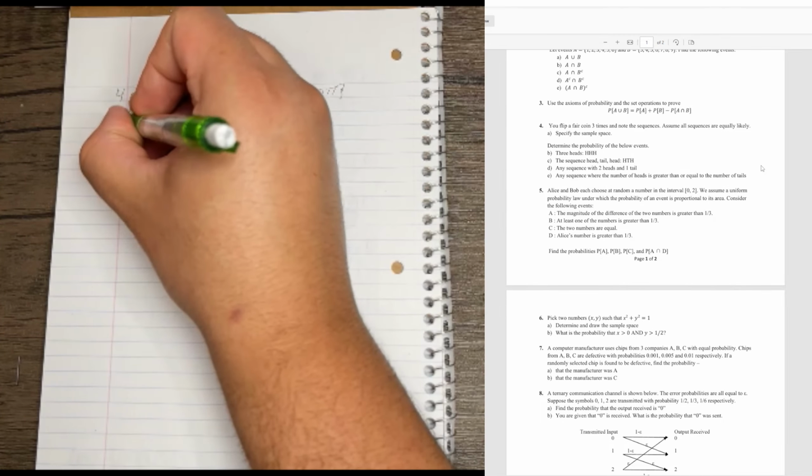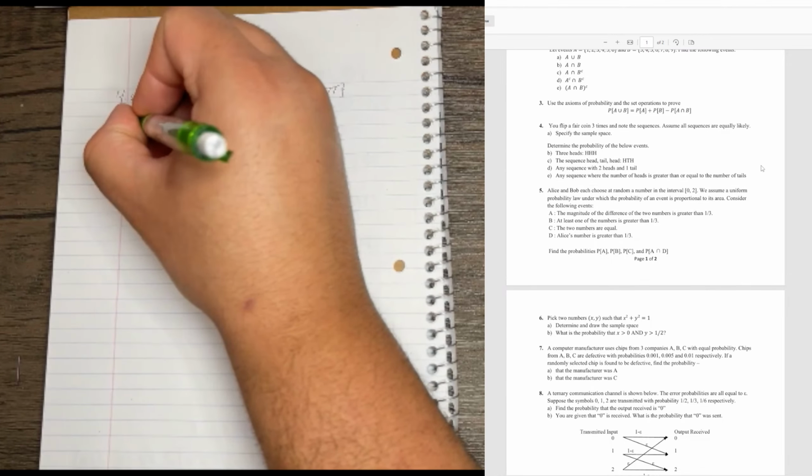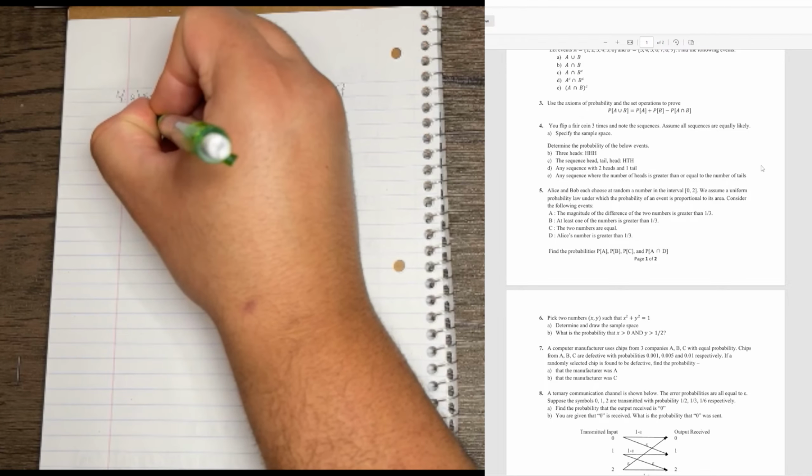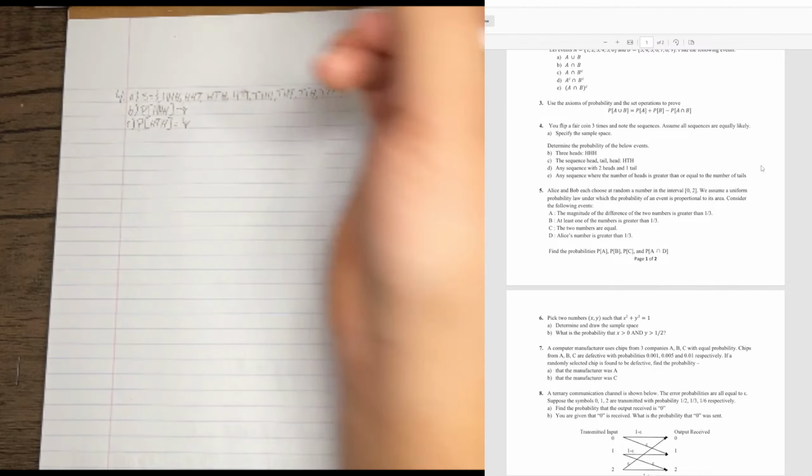So C. Sequence head, tail, head. Same thing. Probability of head, tail, head. There's only one chance of that happening out of 8, so it's just 1 out of 8.